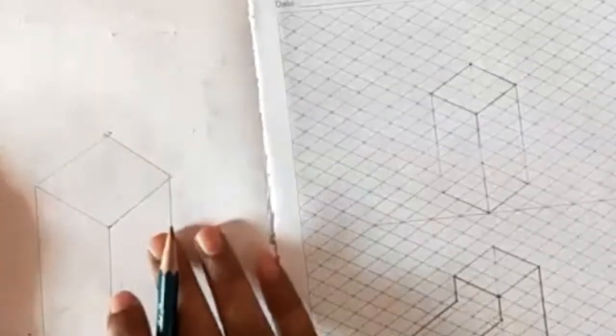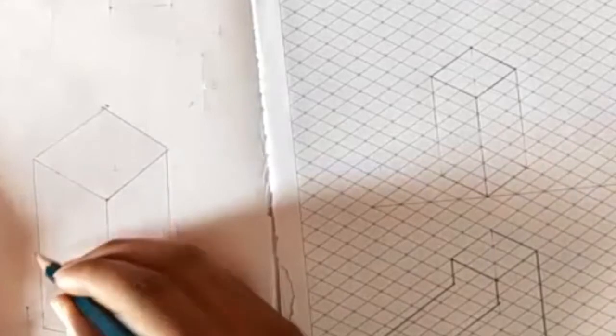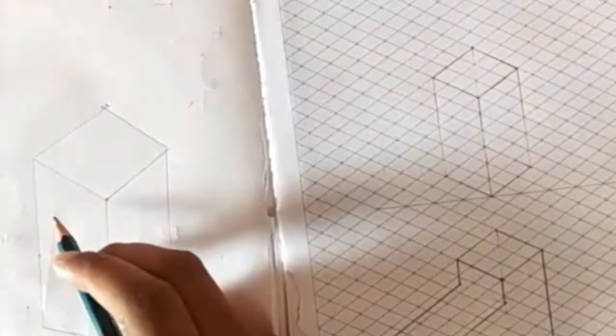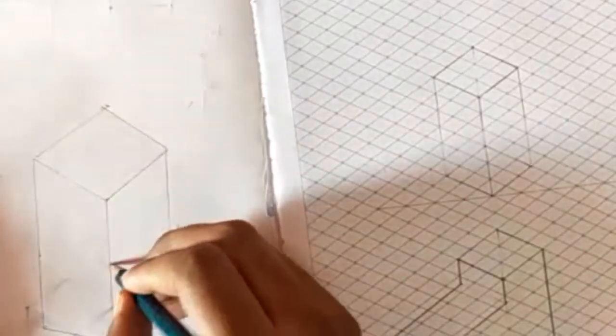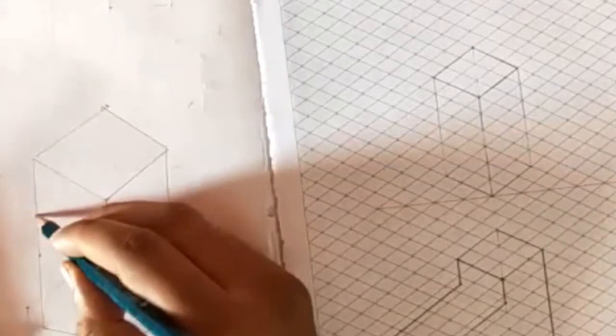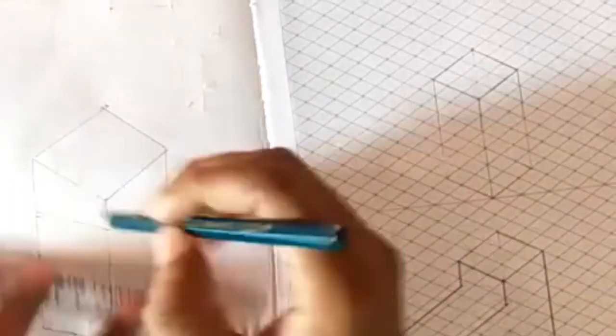Imagine this is a sketch which you have drawn. So first you're supposed to find the midpoints. We are supposed to get a box of 30, 30, 30, 30. From this midpoint, it will be 15 above and 15 below. Again from this midpoint, it will be 15 above and 15 below. Okay, so I'll be joining this.